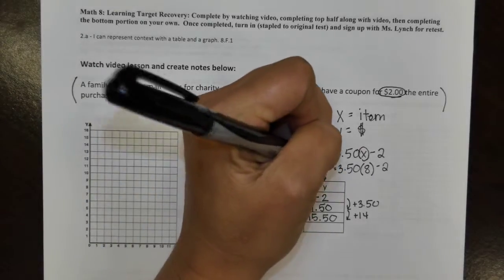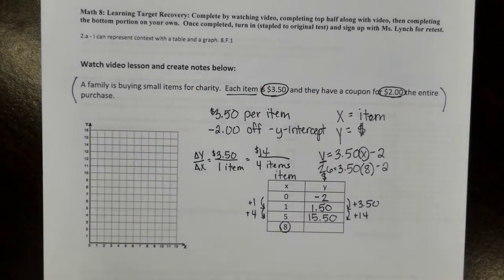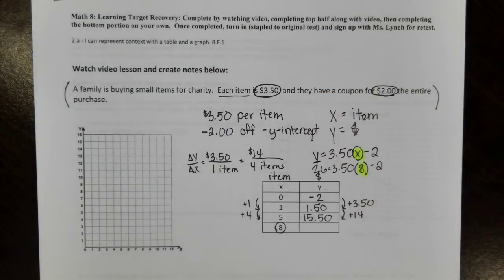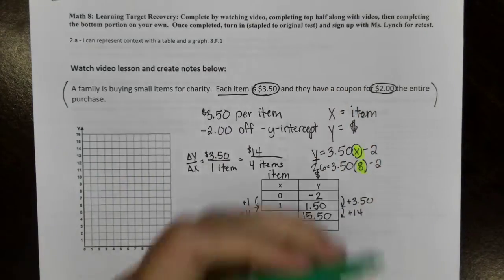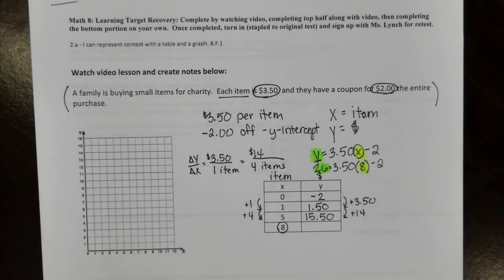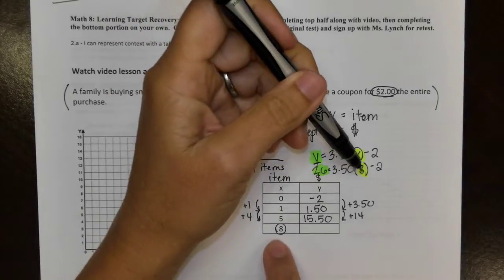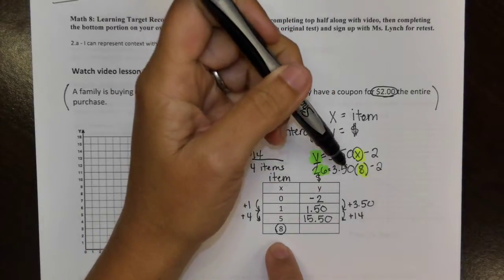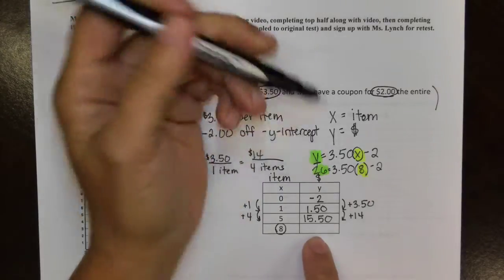Okay, 26. Here's your input, and it became 8. Here's your output, and it's 26. So when we buy 8 items and we have a $2 off coupon and each item was $3.50, our cost is $26.